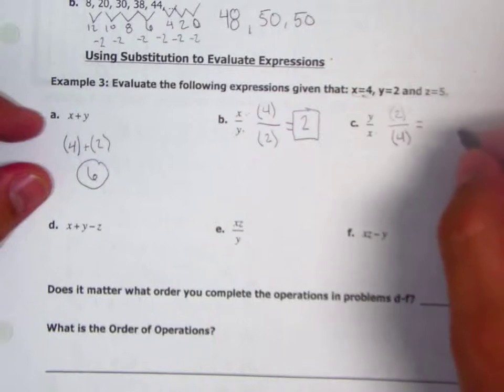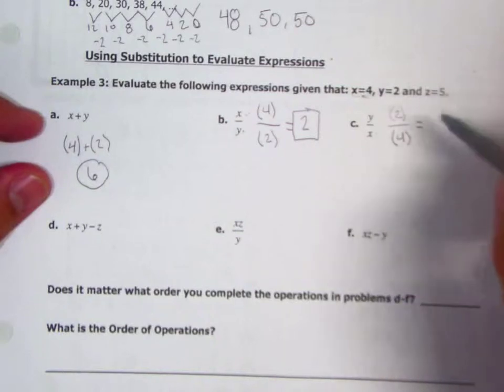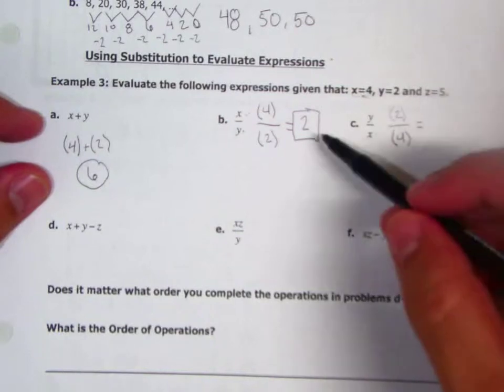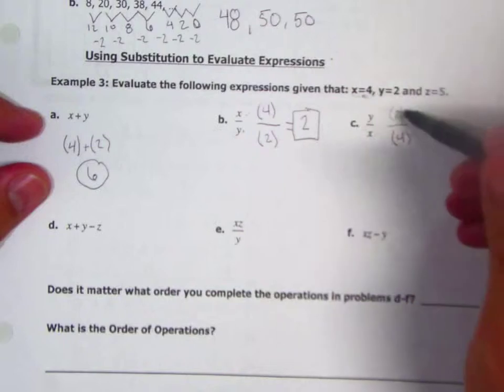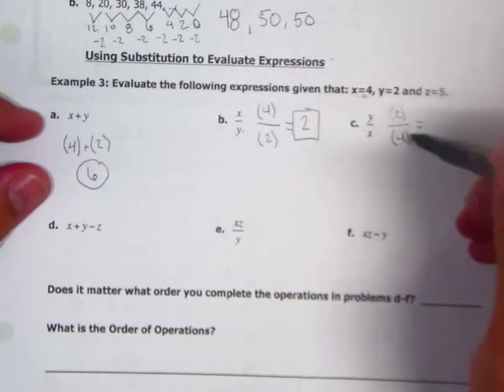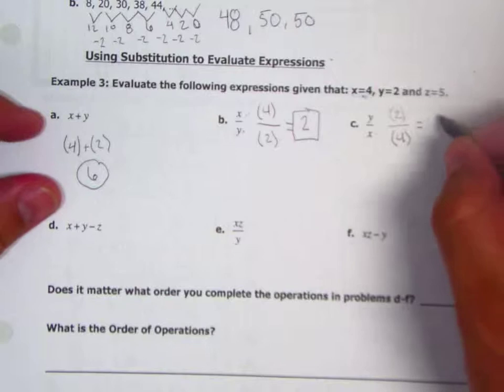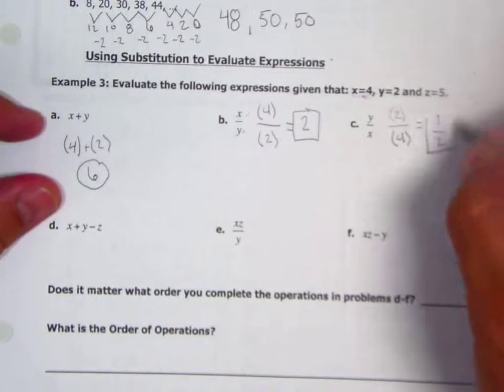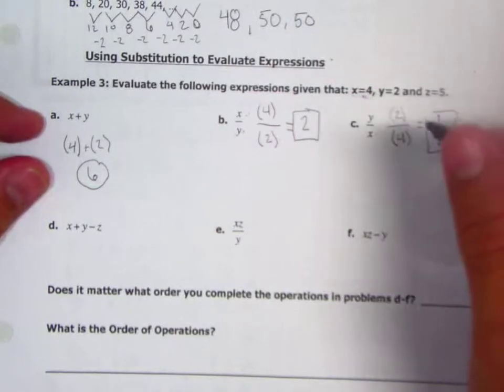Now when you do this and type it into the calculator, because some people think that 2 divided by 4 is still 2 for some reason, and it's not. Okay, 2 out of 4, if you reduce it or if you put it in your calculator, you'll get 0.5 or just 1/2 is what it reduces to. You want to put it in 0.5, that's fine. Okay.